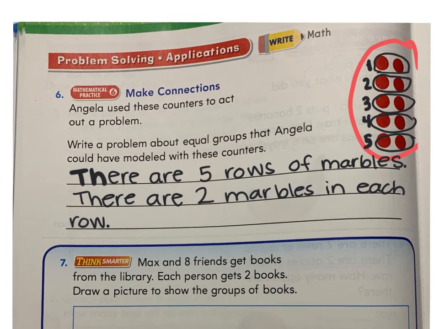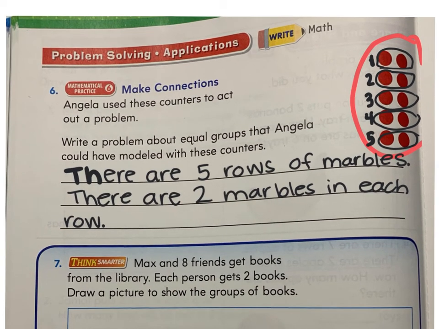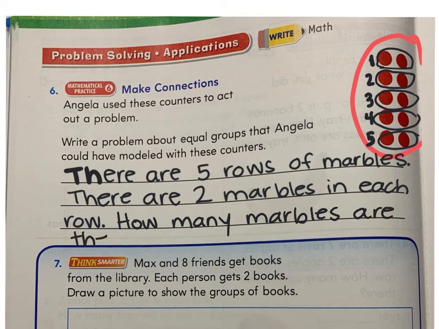Now we are pretending we're writing a word problem, so we have to ask a question. What question do we want to ask whoever would read this? We want to find out how many marbles there are altogether. So how many marbles are there?